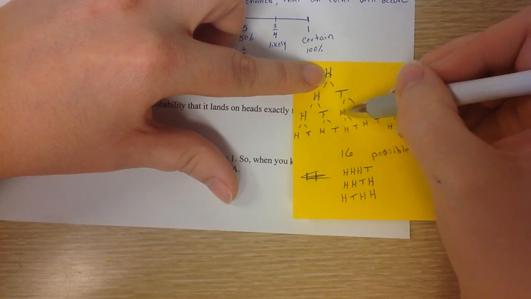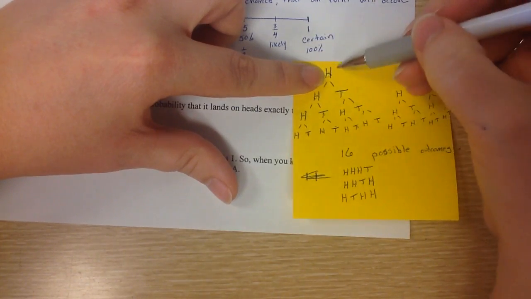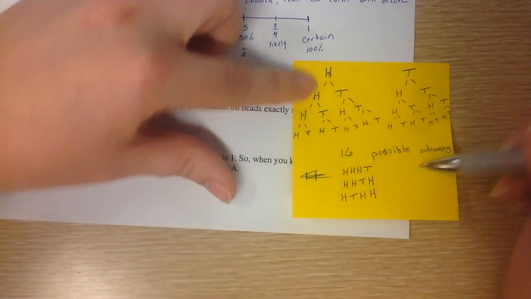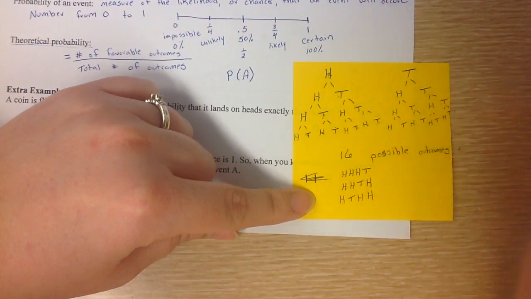Heads, tails, heads, tails. That doesn't have 3 heads. Heads, tails, tails, heads. That doesn't have 3 heads. Tails, tails, tails. So those are the only 3 on that side. Now let's look over here.